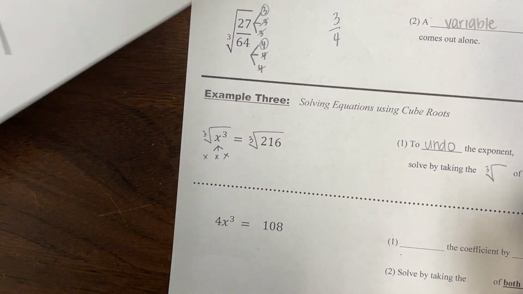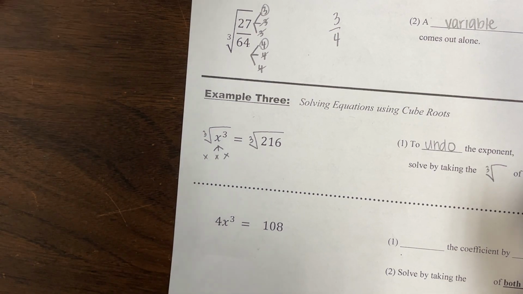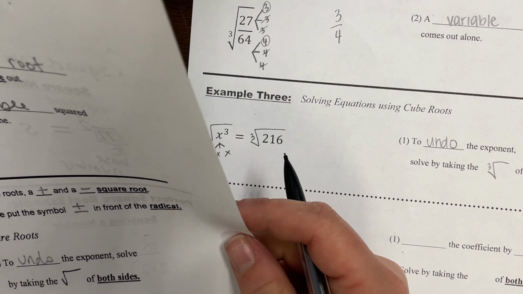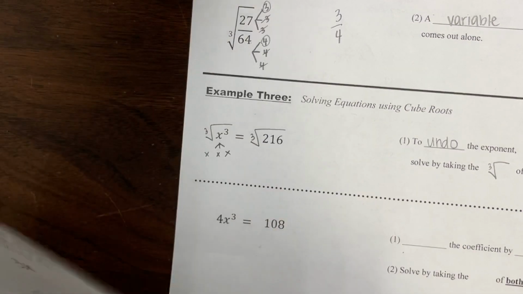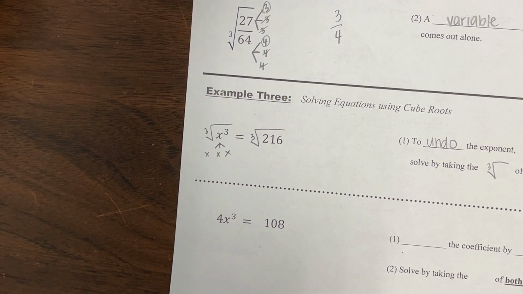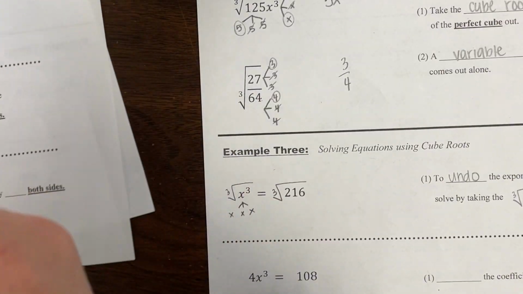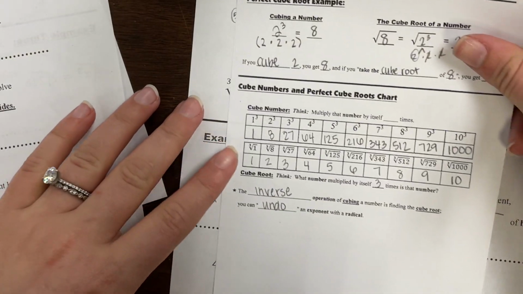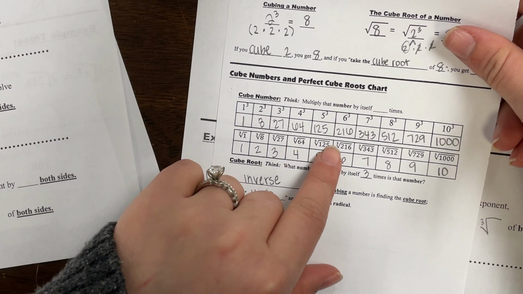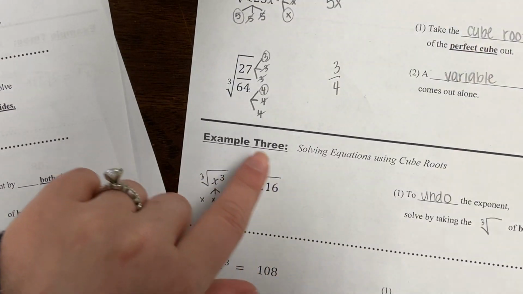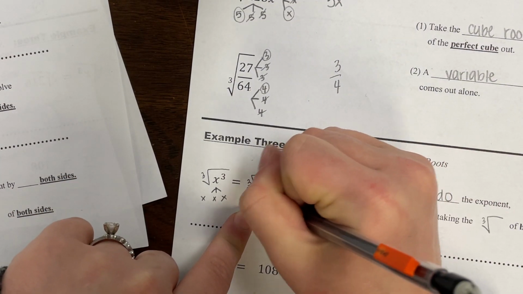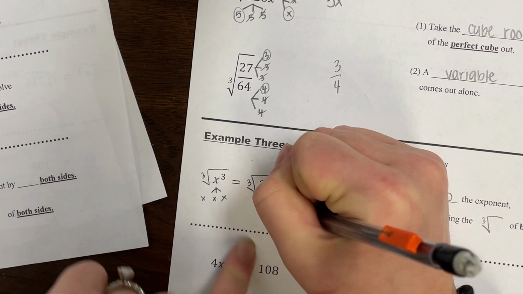And I'm actually going to look back at my notes to find, okay, how would I get 216? It's actually in our notes, so let me look through our notes that we did so I can show you where to be looking right here. So it looks like 6 cubed is 216. So that means 6 times 6 times 6.